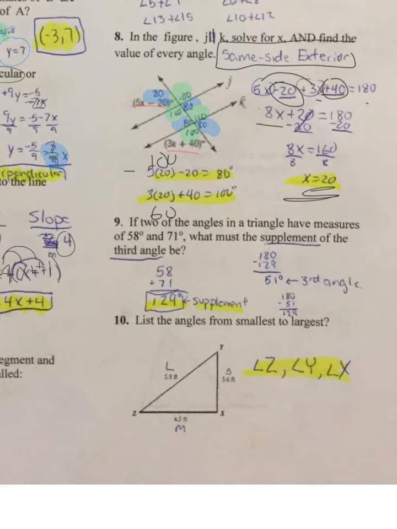9. If two of the angles in a triangle have measure of 58 and 71, what must the supplement of the third angle be? So again, be very careful. Make sure you read questions very specifically. This is asking for the supplement of the third angle. If you understand what you're doing, the third angle supplement and the other two angles in the triangle should be the same thing. So if you're smart about it, just adding those two numbers does give you the supplement, and you're done. Like we talked about, and hopefully you remember, even if you don't remember that, if you know the other stuff, you should be fine.